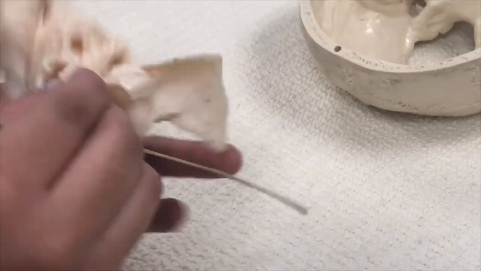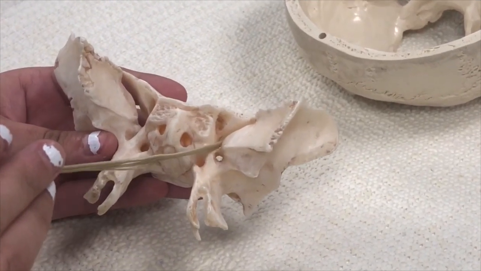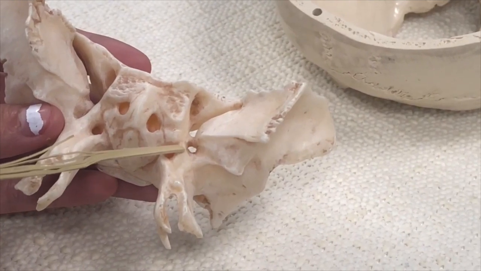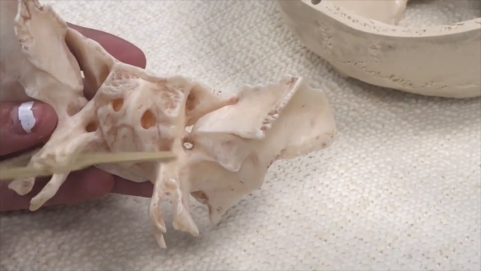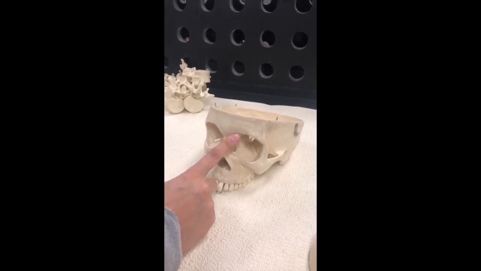If we turn it around, we'll see the superior orbital fissure. And then below that, we'll see the pterygoid processes. This is the frontal bone, and shown here is a supraorbital foramen.